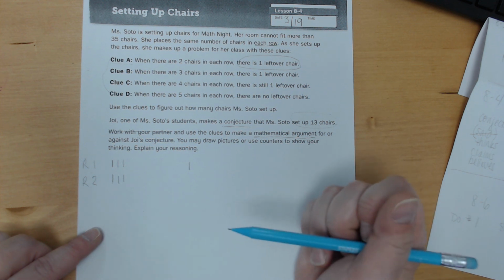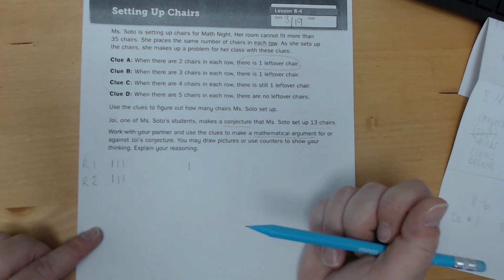Don't forget today, you do have math boxes 8.4 to complete and your home links.